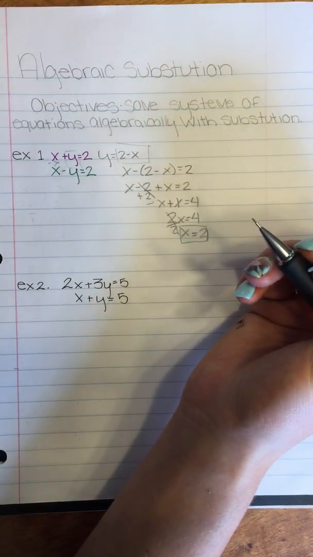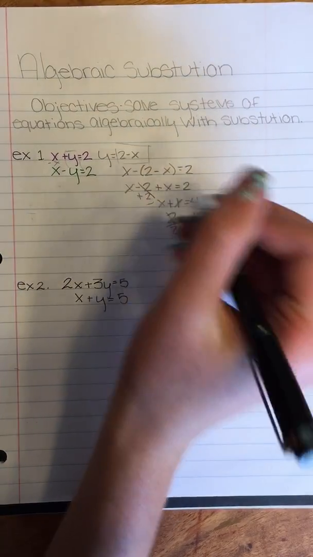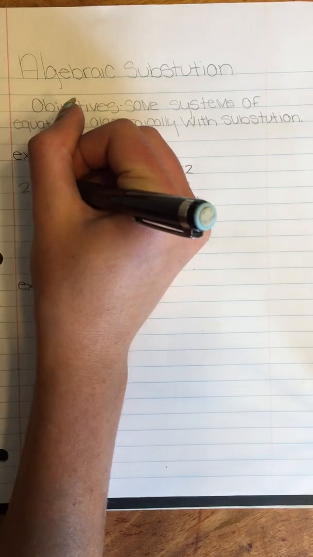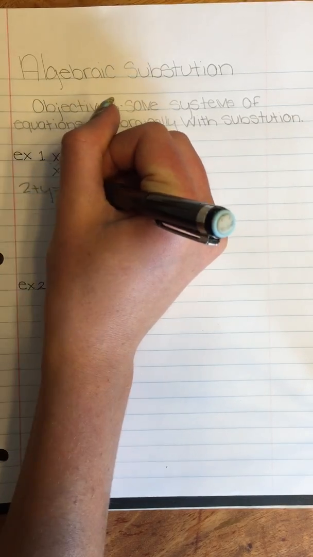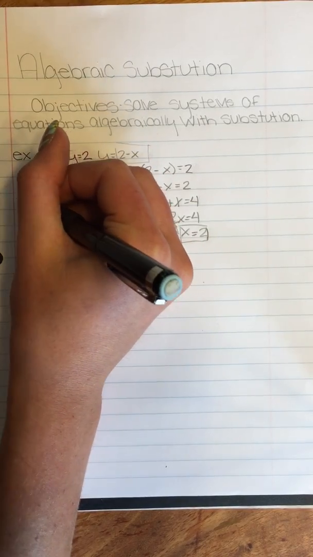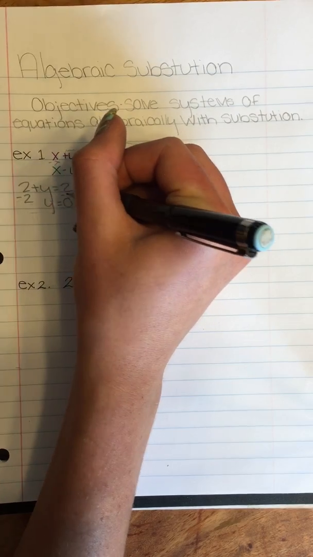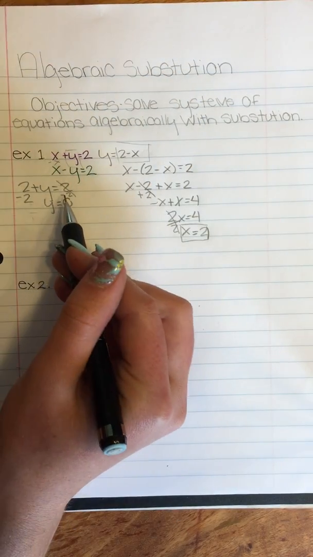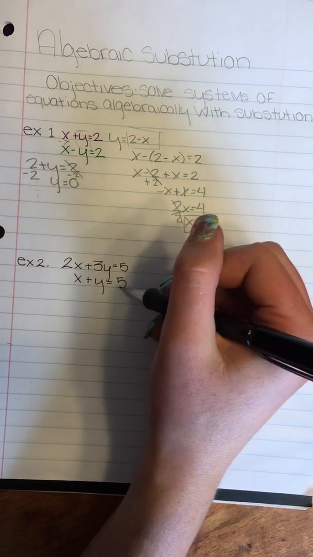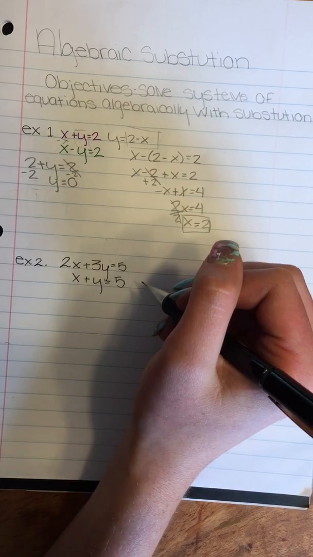Now that we have what x is equal to, we can plug it into either equation, whichever one is easiest for you. So 2 plus y is equal to 2. And now we just solve. So subtract the 2, y is equal to 0, because 2 minus 2 is 0. We're going to move on to this one. It has more numbers, so it makes it a little more complicated.